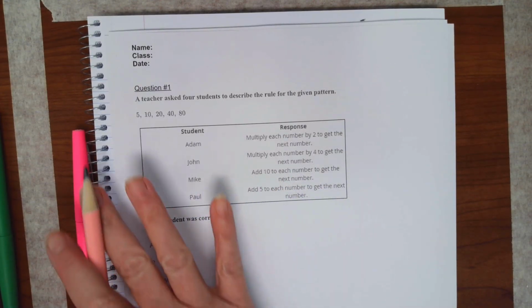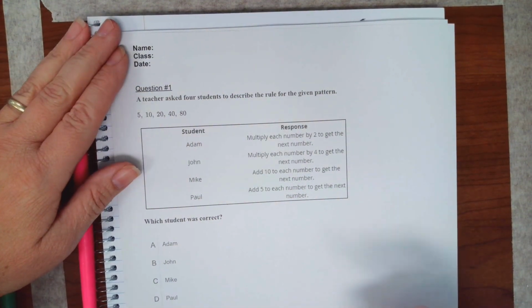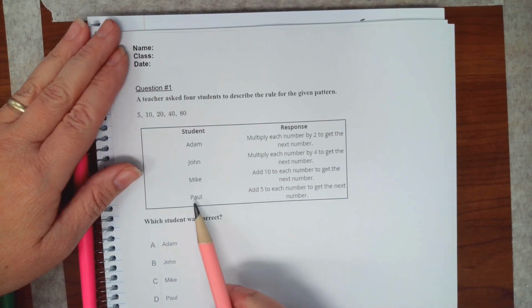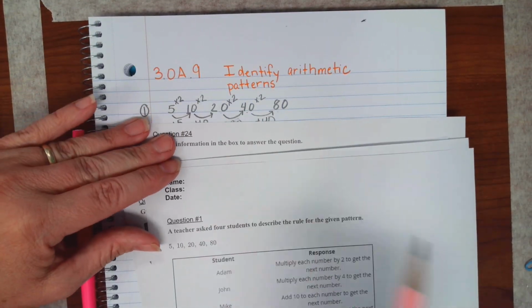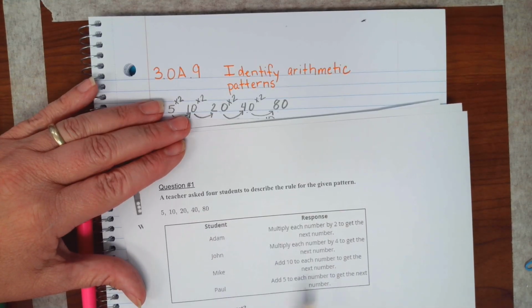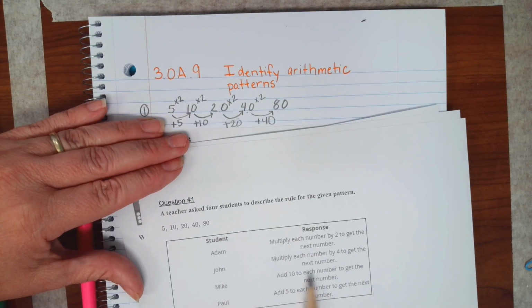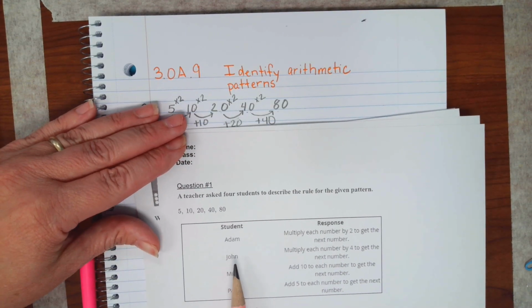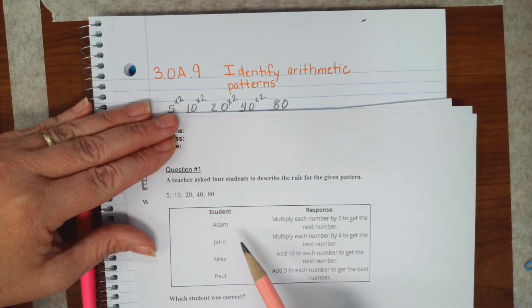Well, remember, you don't have this sheet. It's a computer test. By looking at this, we know we could use our tools on the computer and go, well, Paul, no, we're not adding, because if I added 5 to each number, 5 plus 20 is going to give me 25. So I know Paul's wrong, so he's out. Add 10, well, if I add 10 to 20, I'm going to get 30, so I know Mike's out. So the only 2 possibilities that I know now are John and Adam.